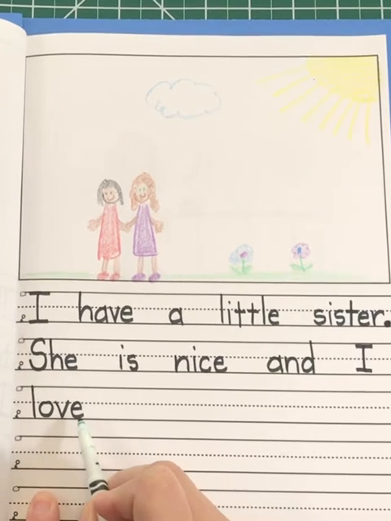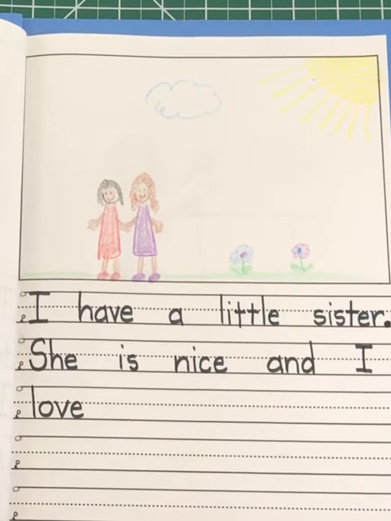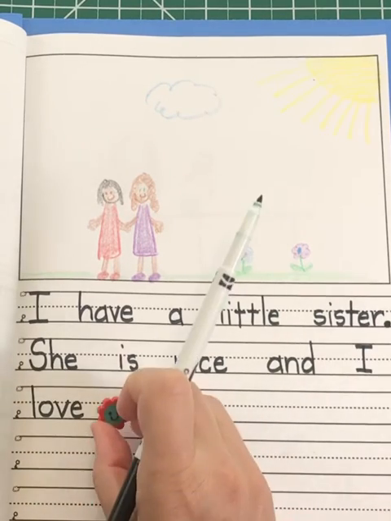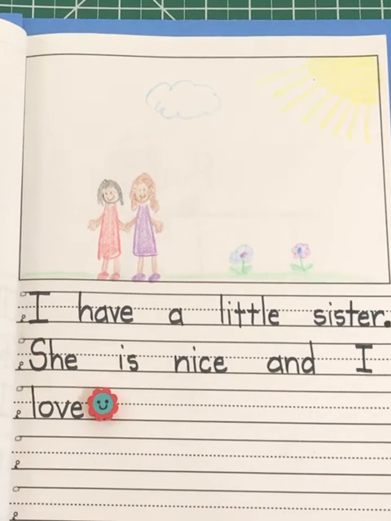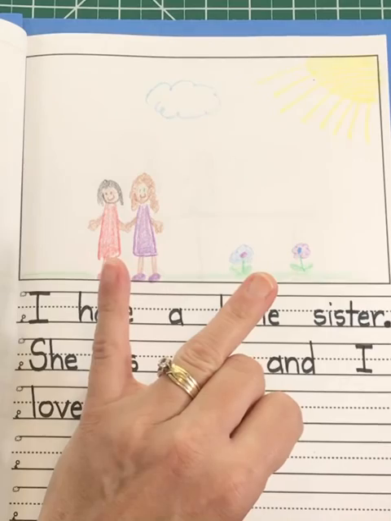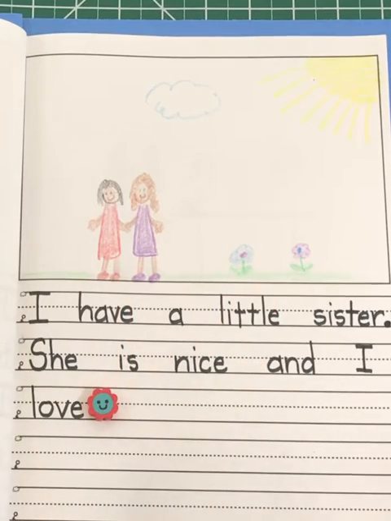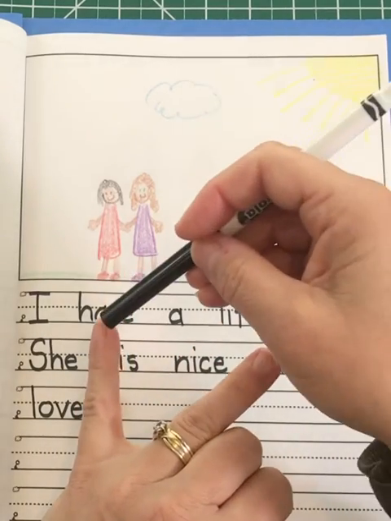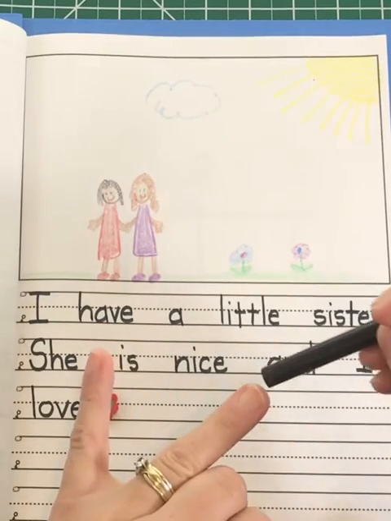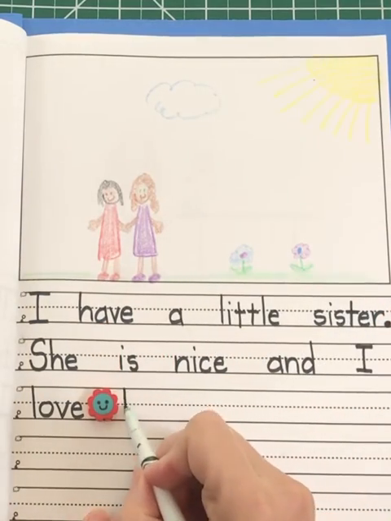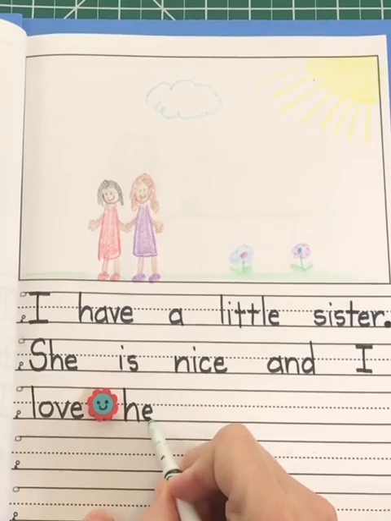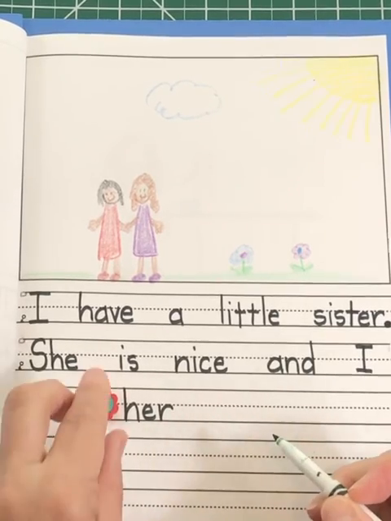This is the word love. That's just a word that we have to know how to spell. She is nice, and I love, leave my space, her. Her, we only hear 2 sounds in her. But we know we have to have a vowel, so it's not going to just be H-R, it's going to be H-E-R, and we know that sight word, her.